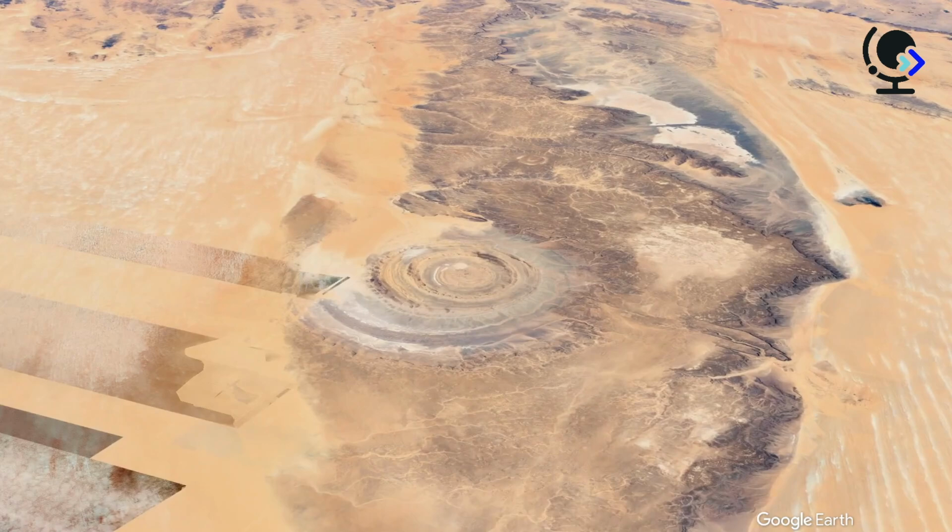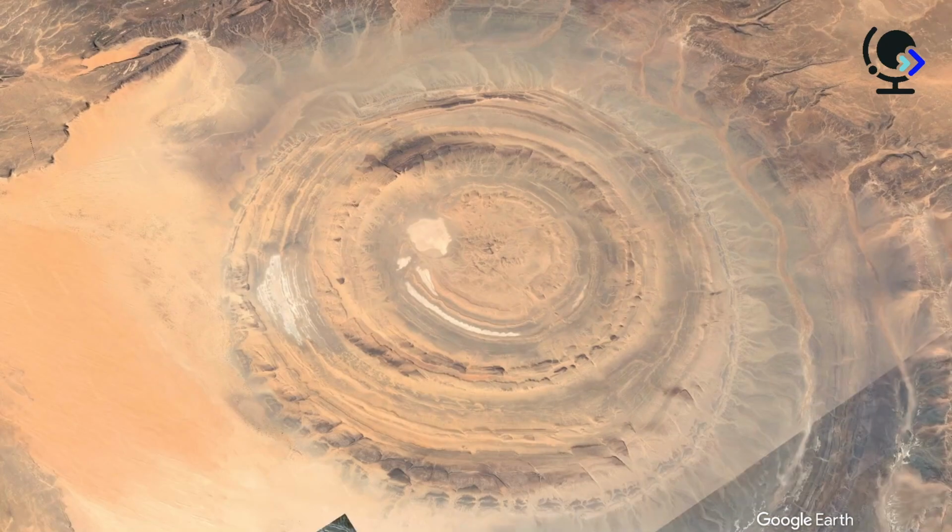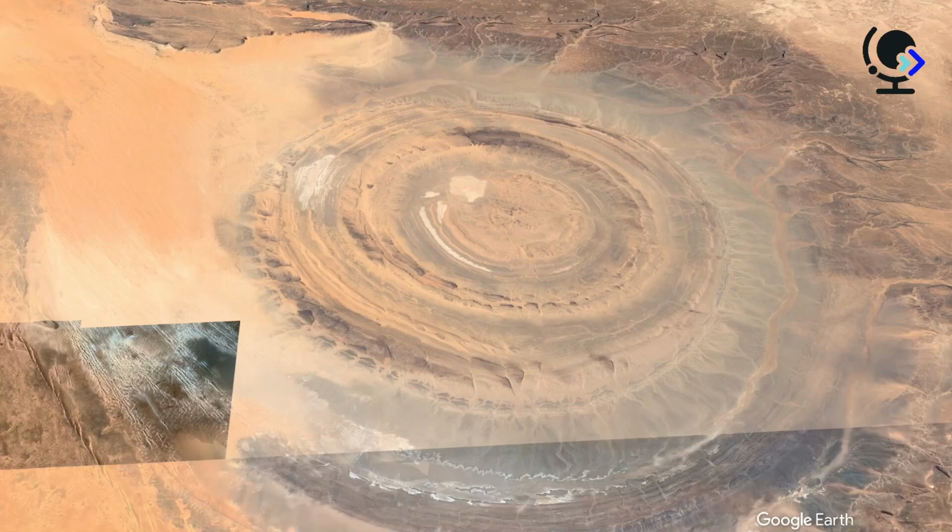As erosion took its toll on the igneous rocks and sandstones, and as the dome subsided, circular ridges were left behind, giving the Richat structure its sunken circular shape. Today, the eye is somewhat sunken below the level of the surrounding landscapes.